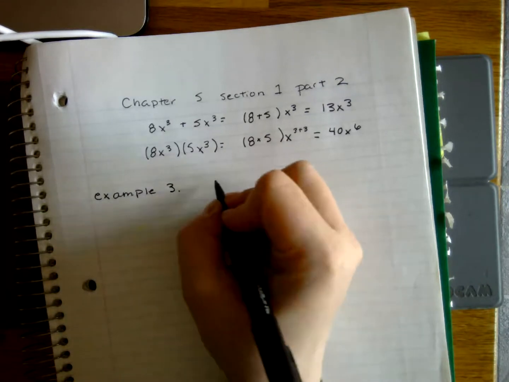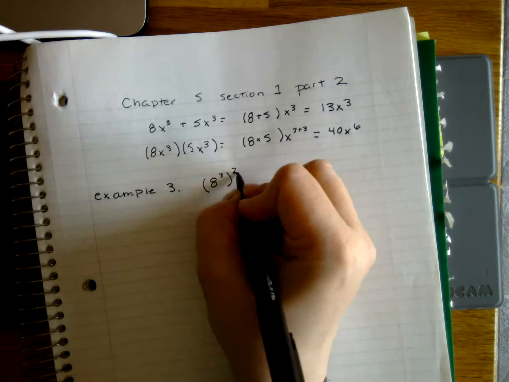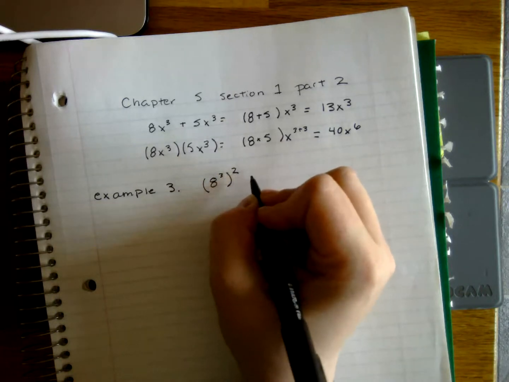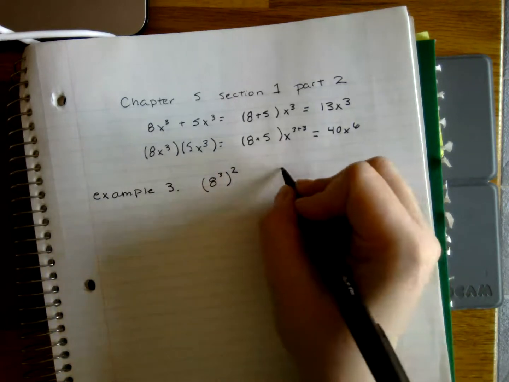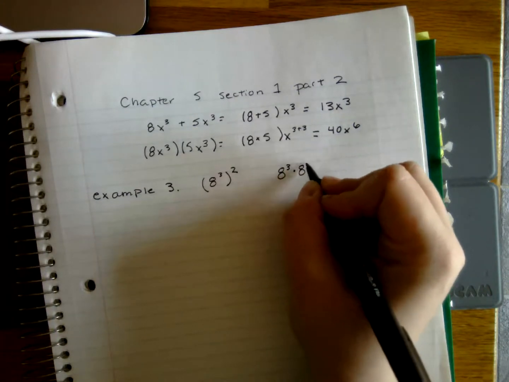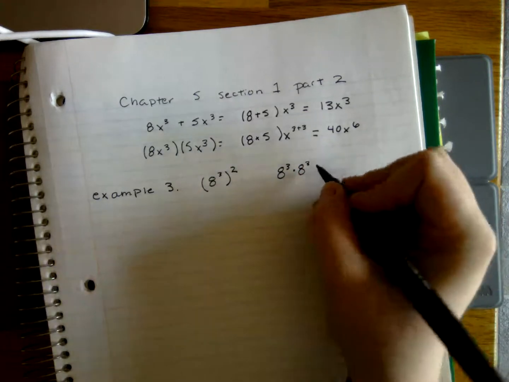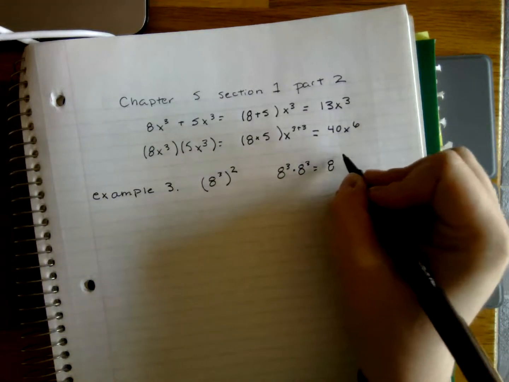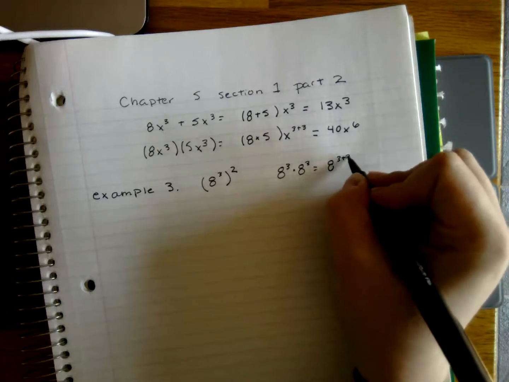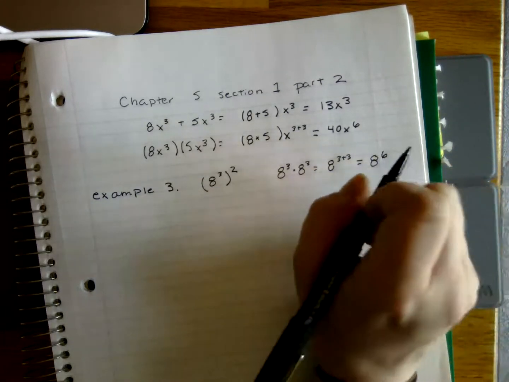If we are given 8 to the third all to the second, how we simplify that is going to be 8 to the third times 8 to the third, because there's 2 of these. So therefore, this is equal to 8 to the 3 plus 3, so it's 8 to the 6th.